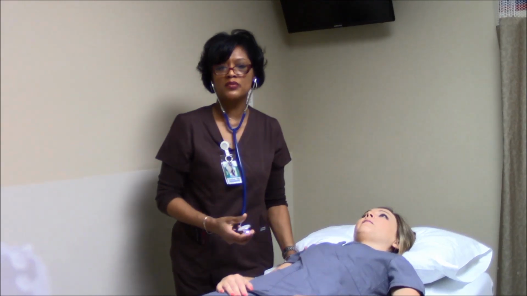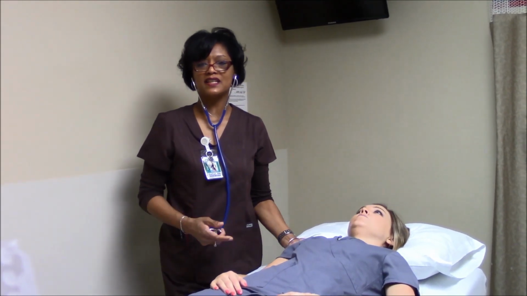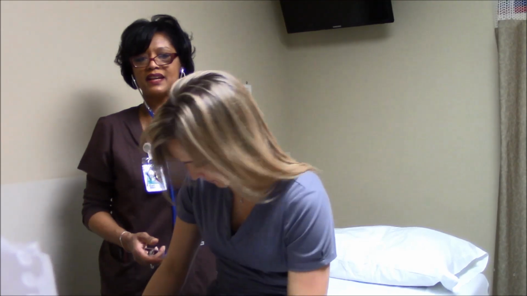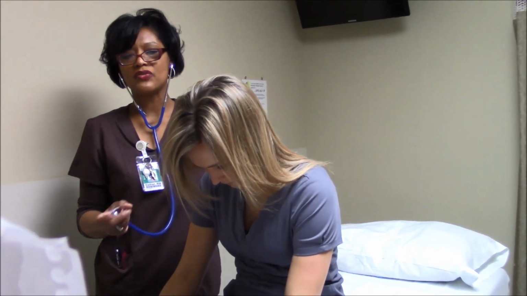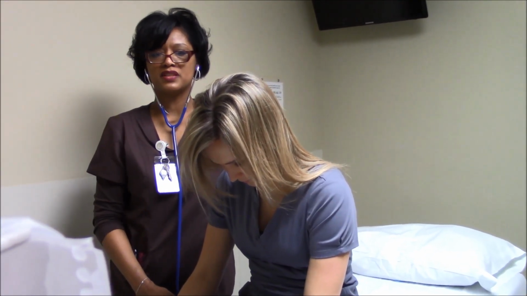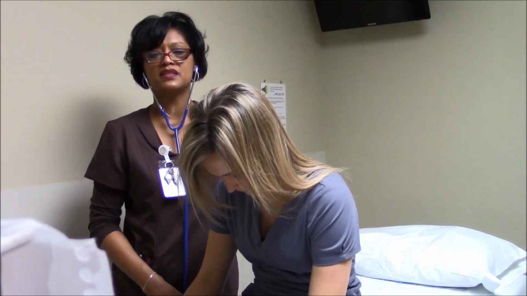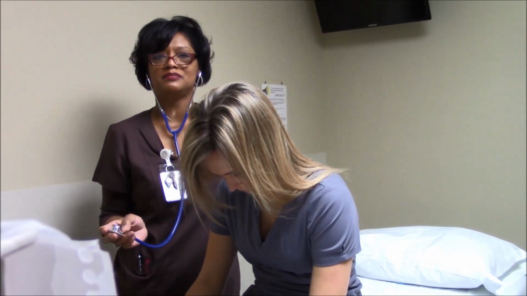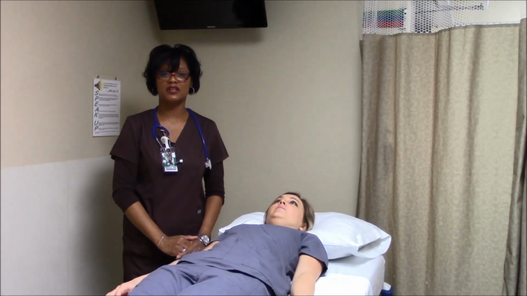To auscultate murmurs, we would have the patient in a sitting up and leaning forward slightly position and listen to all 5 of the areas. This is the best position to hear high-pitched murmurs with the stethoscope's diaphragm. Next, we will assess the blood vessels.